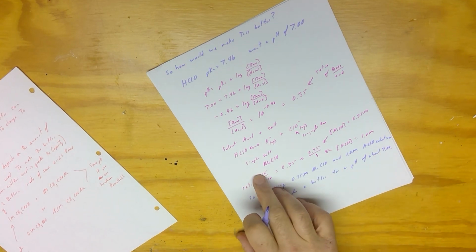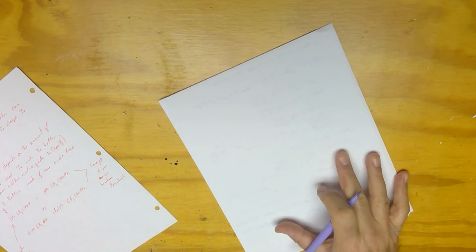All right, last little thing, and that's talking about buffer capacity.